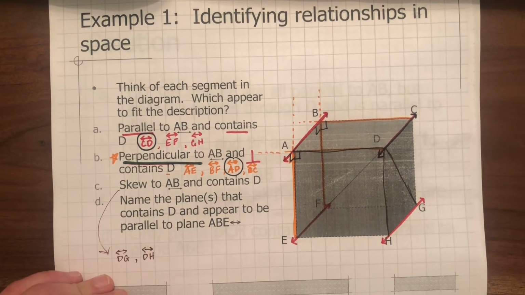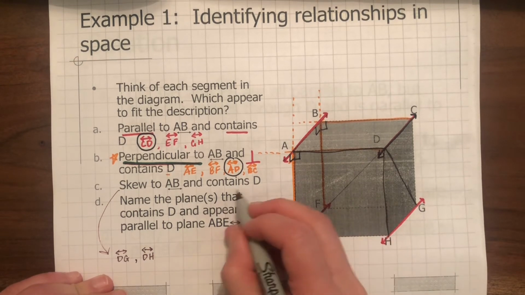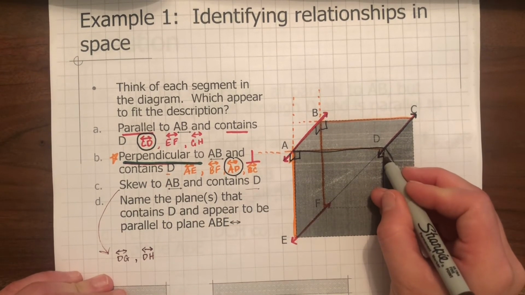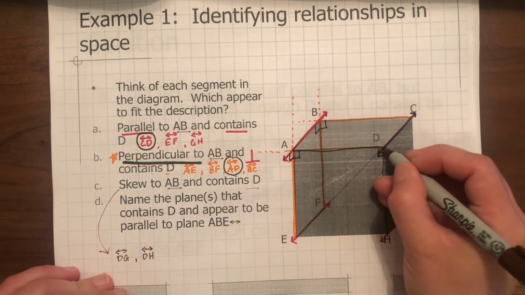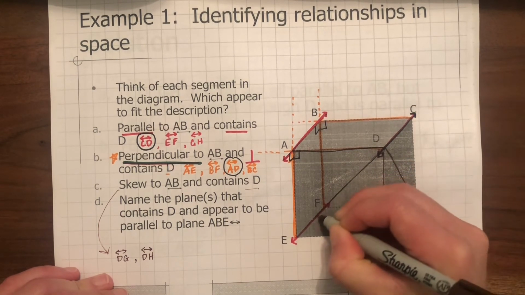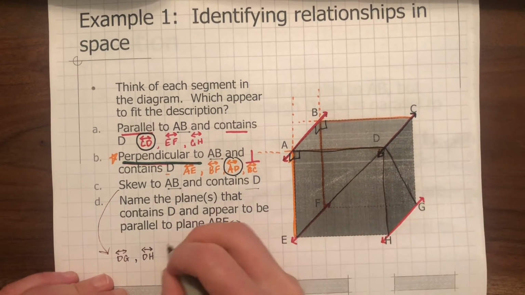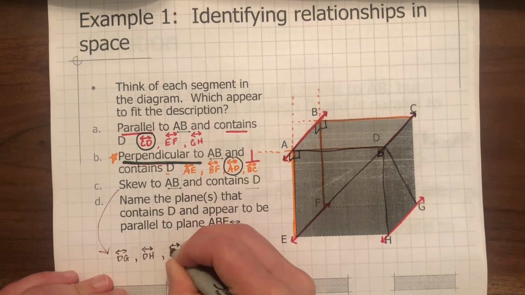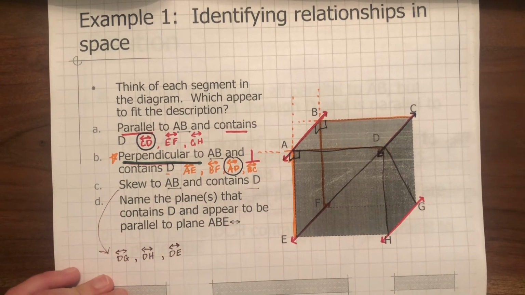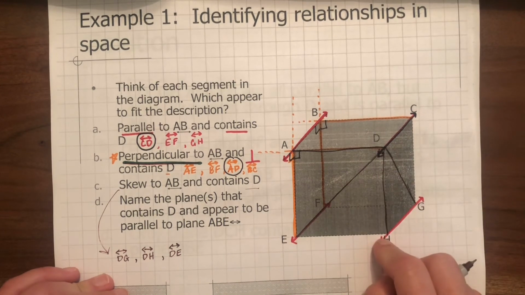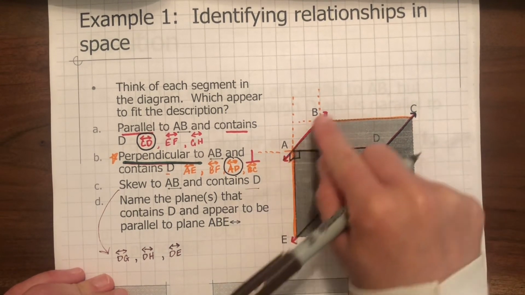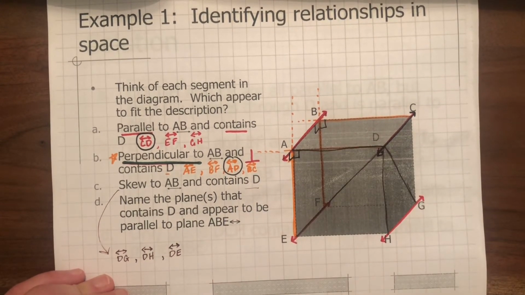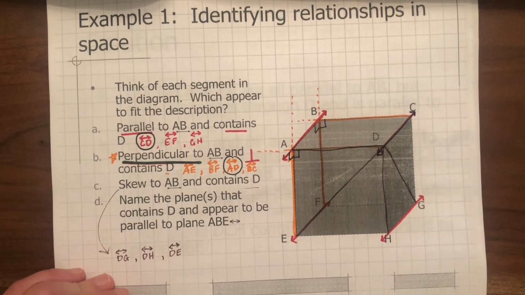And the last one that contains D would be DE here. This diagonal line, so DE as well. They all pass through D and they are all skew to line AB. Okay, so there are 3 answers to that one.